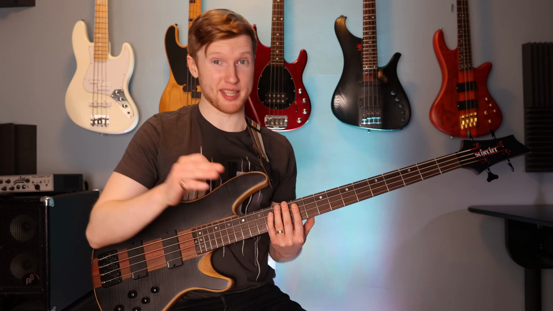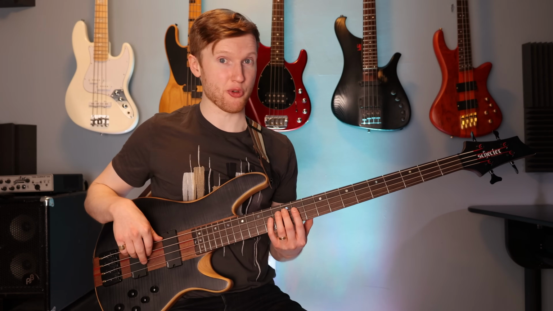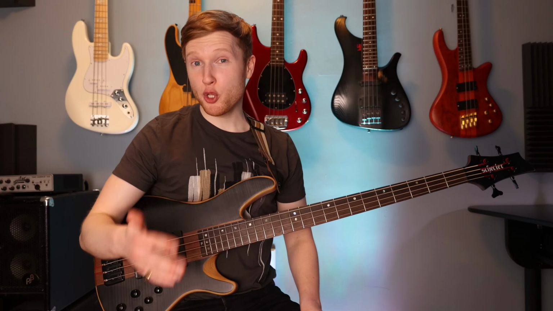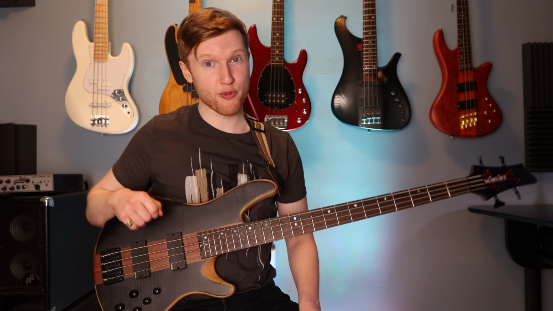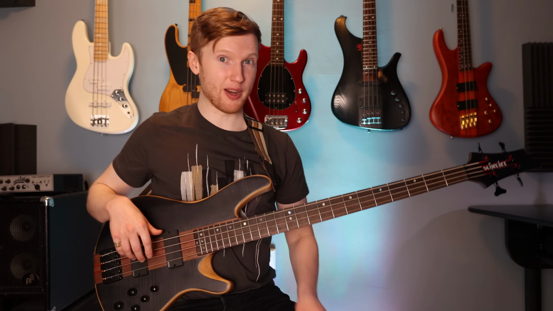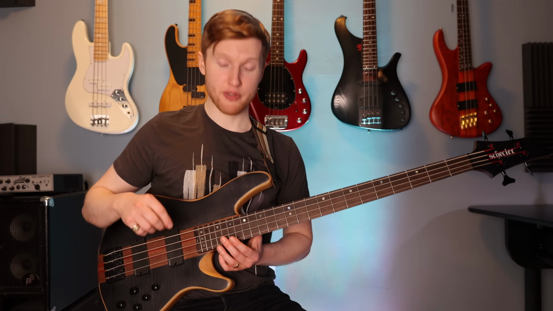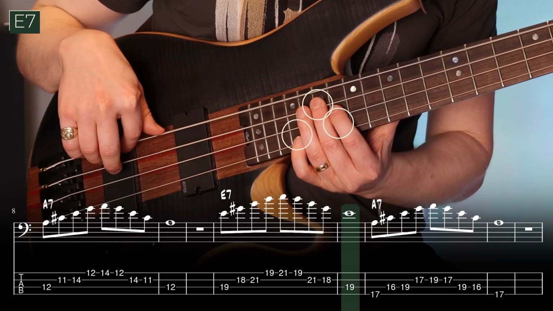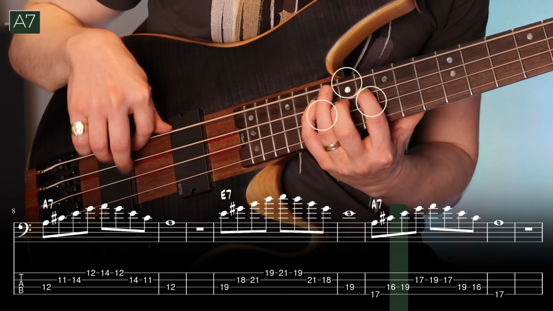And for A7, it's the exact same thing, but starting on the A string. And if you want to go the extra mile and you have 21 frets or more, you can also identify the chord tones up here. So you've got E7 here, and A7.